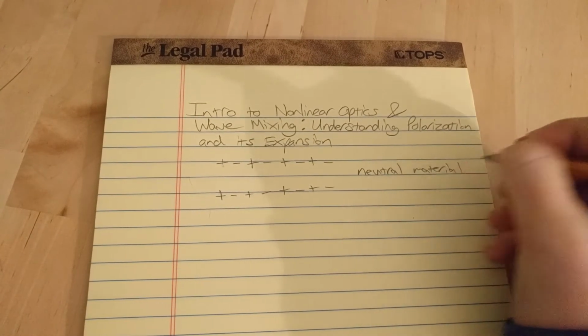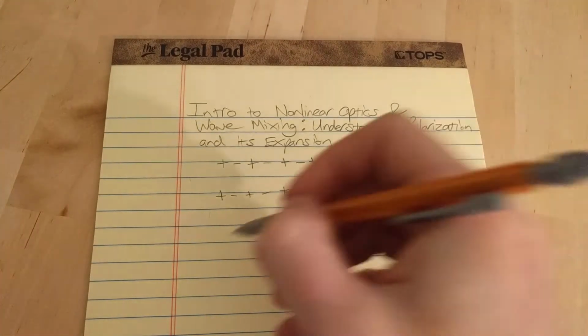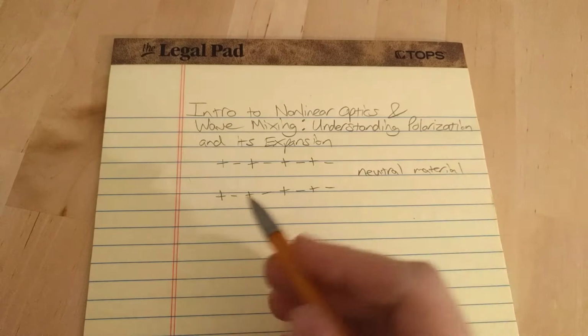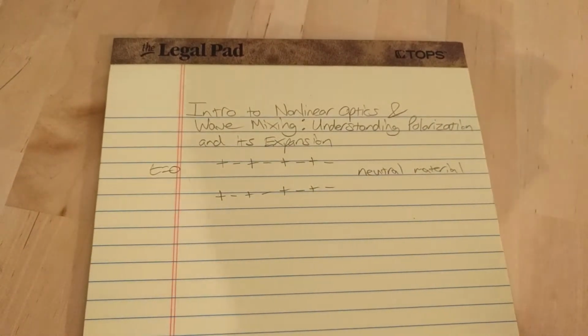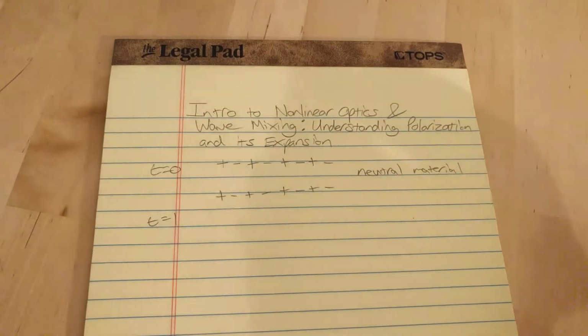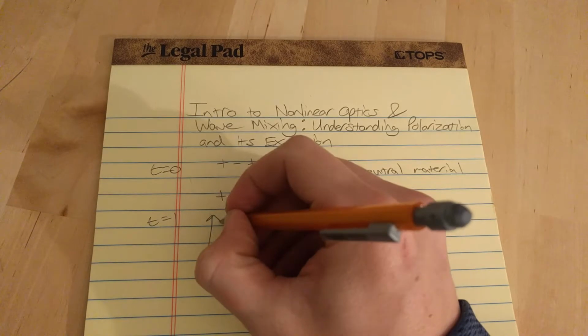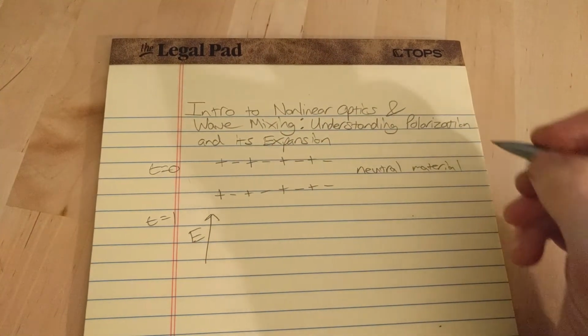We're going to take this material, and now let's put it in the presence of an E field. So this is at some time where we're not applying the field, and this is at another time where we apply a field. And let's say the E field is pointing up.